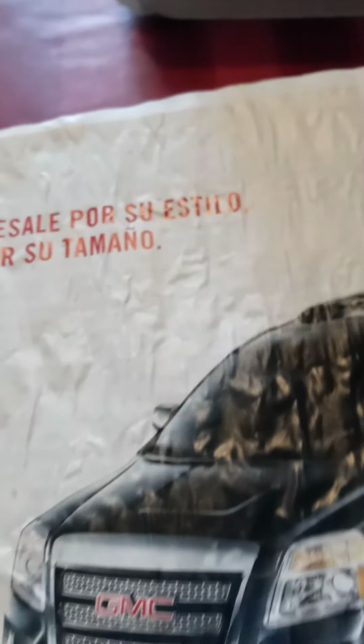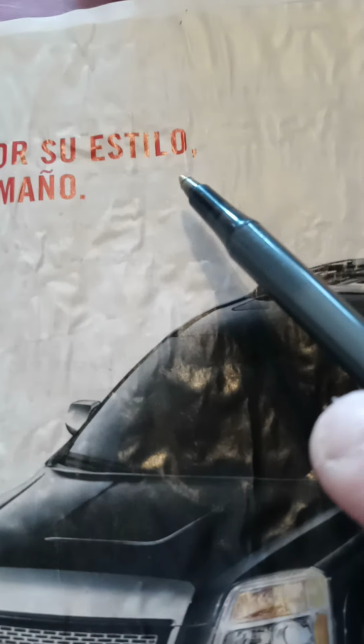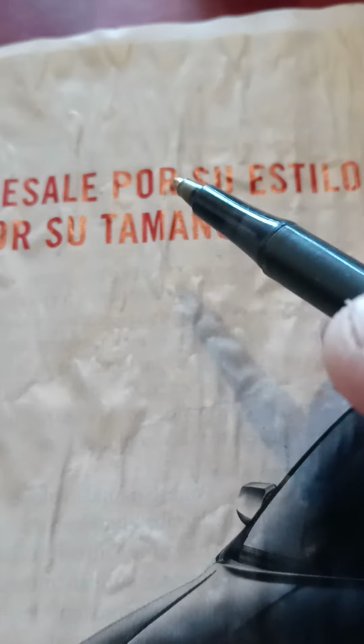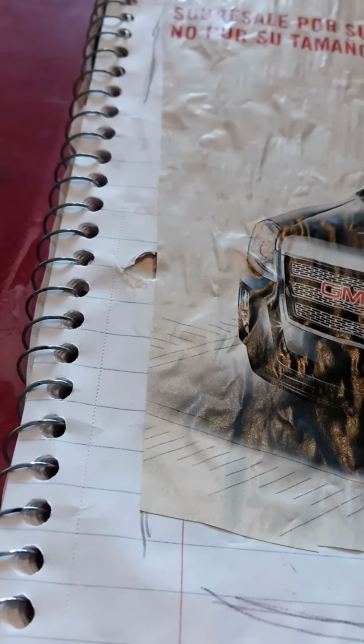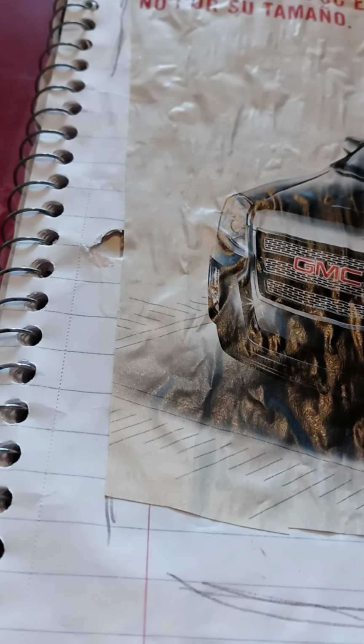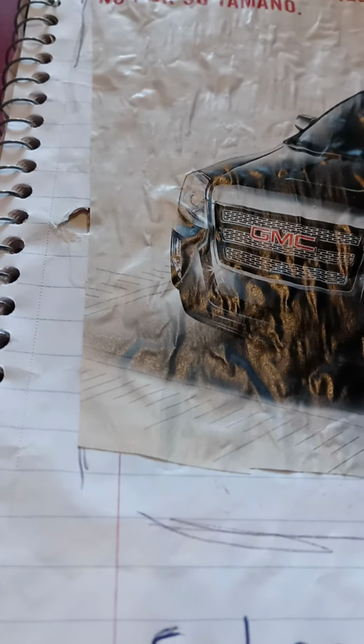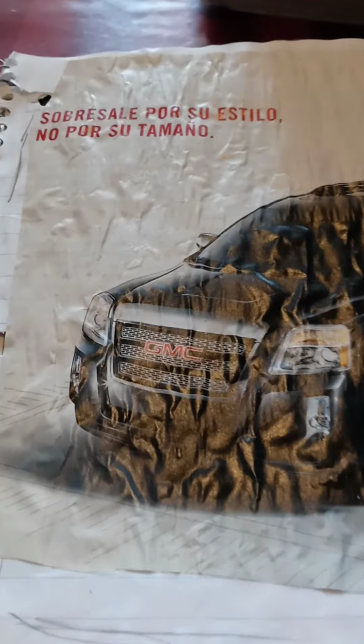All right? Estilo, of course. Estilo means style, S-T-Y-L-E. And por su, we know now, means for its. So the car is sticking out for its style and not for its size. That's why it's isolated within a rectangular space of its own. And that's the advertisement. All right?